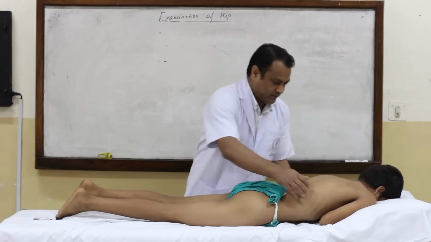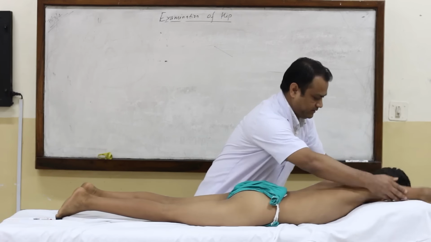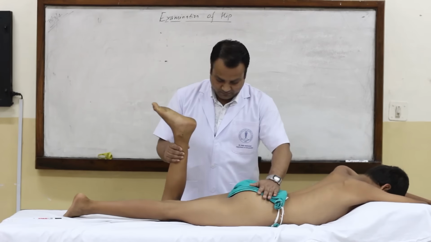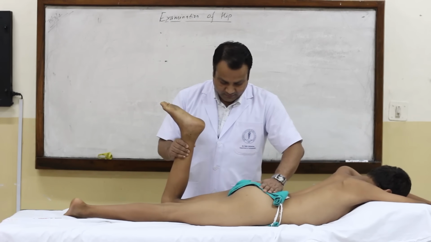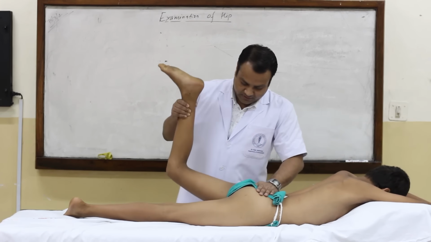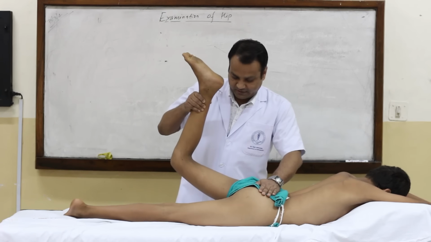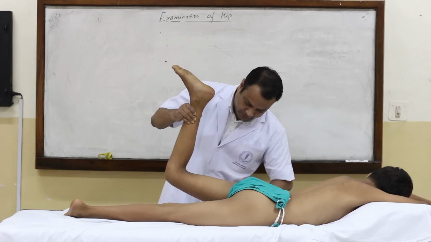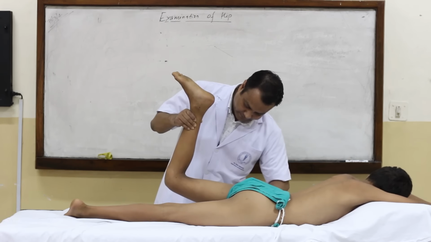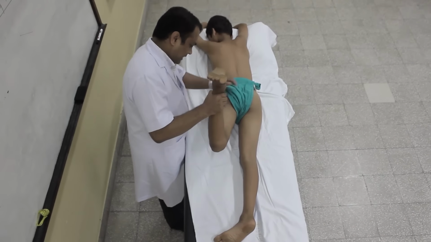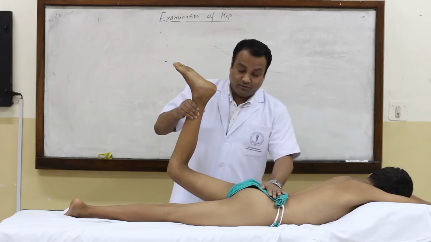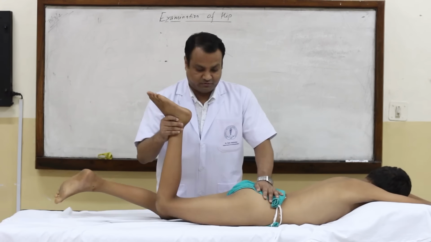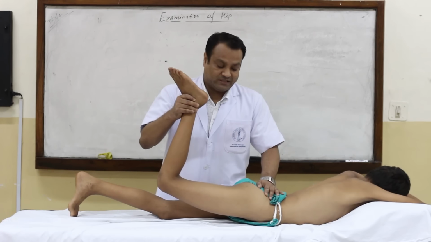So this is the plane. You flex the hip, flex the knee, and see. This way, this is the extension of the hip, and this is the position. This is the plane and the long axis of the thigh. This angle is the extension. Usually it is 20 degrees of extension with a normal hip. Similarly for this one also, this is 20 degrees of extension.